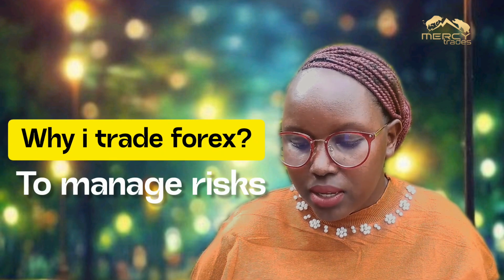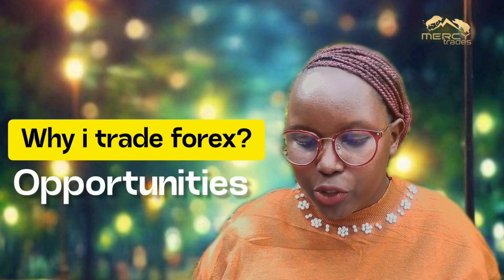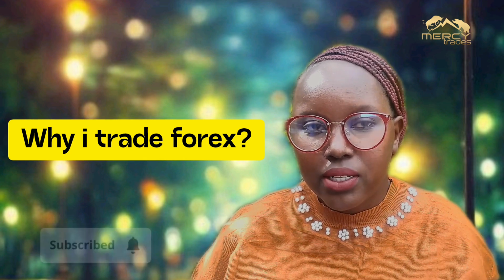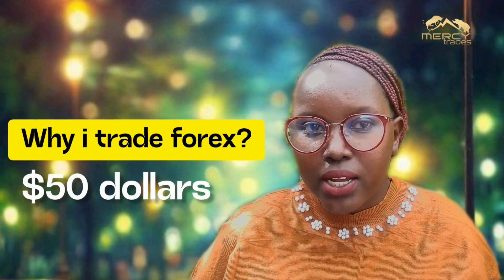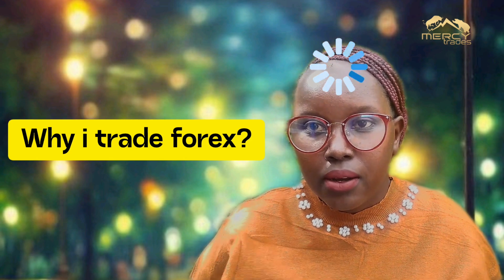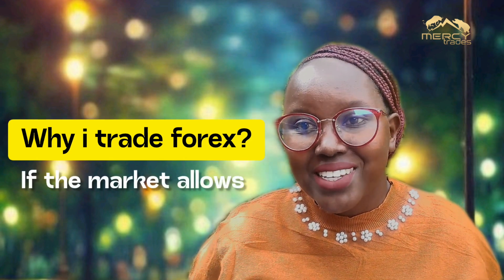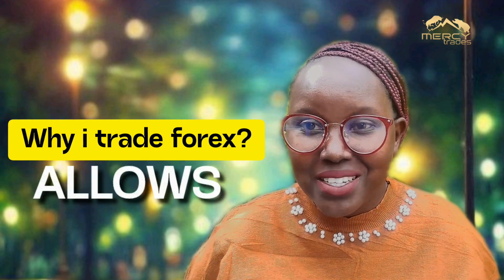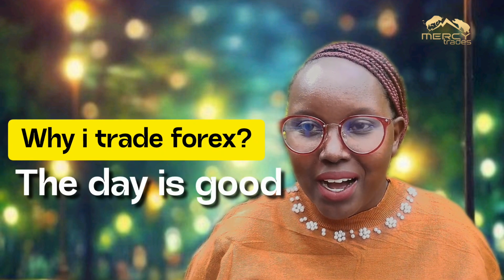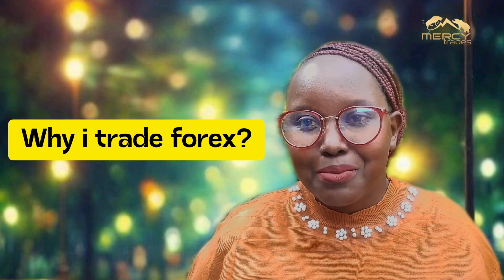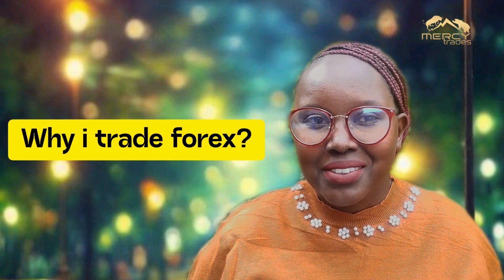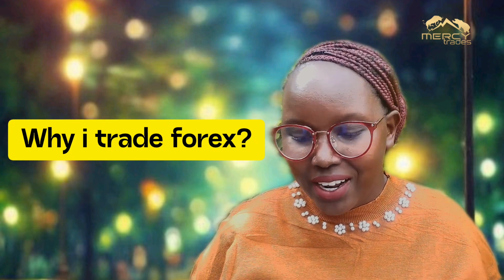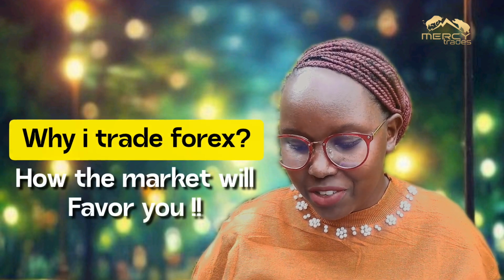So the third point is that it's flexible and full of opportunities, especially when you learn to manage risks. Forex is full of opportunities. Trade your little profit, let's talk about $50, and if the market allows, the market does not respect anyone, but if it allows and the day is good for you, you might double the capital or even triple the capital, depending on how the market will be favorable.